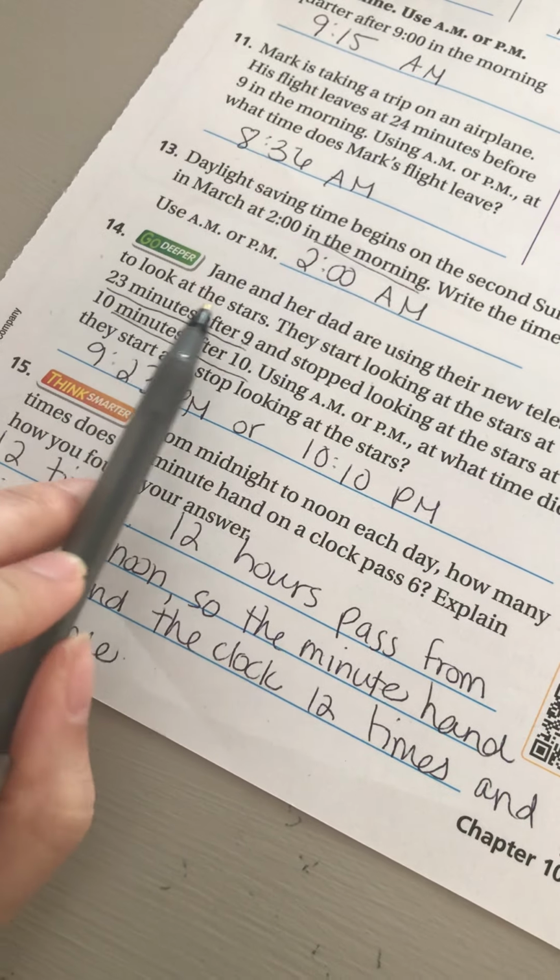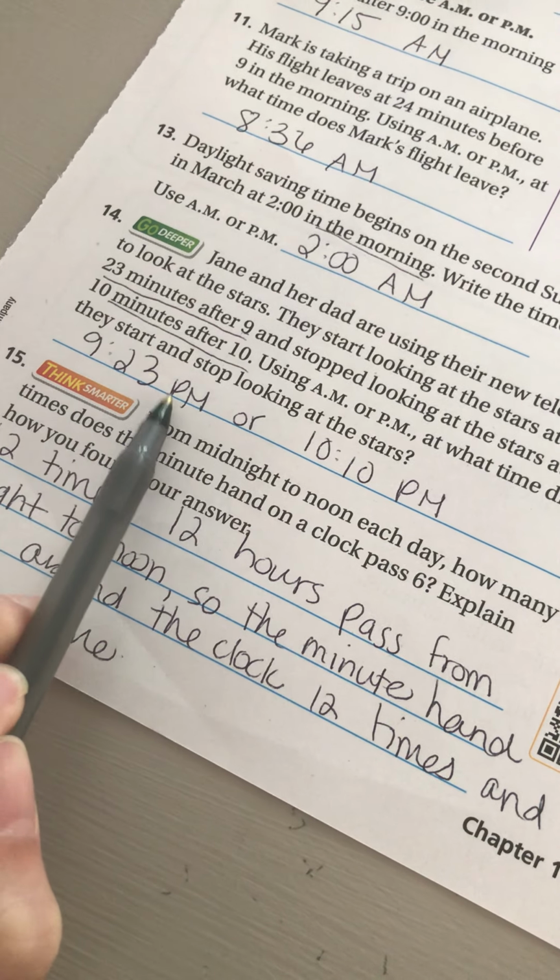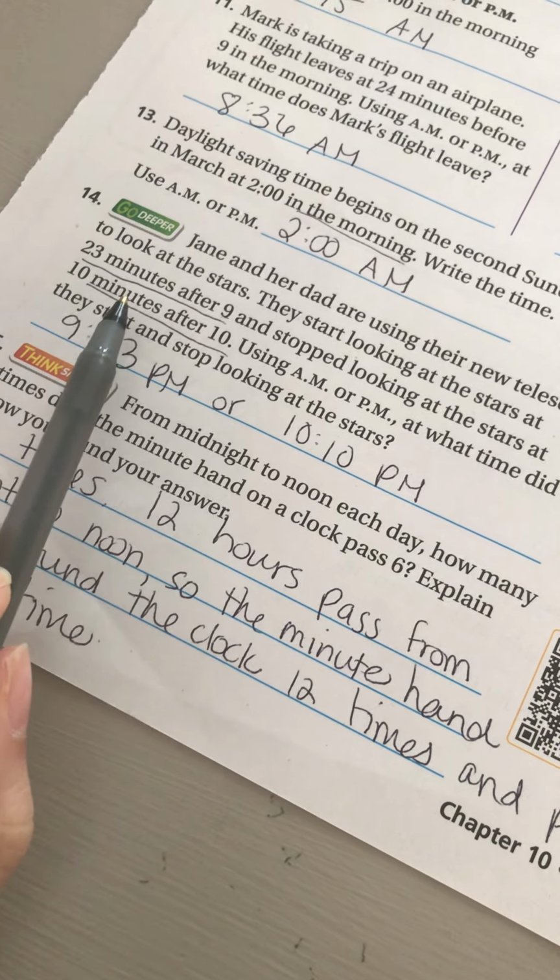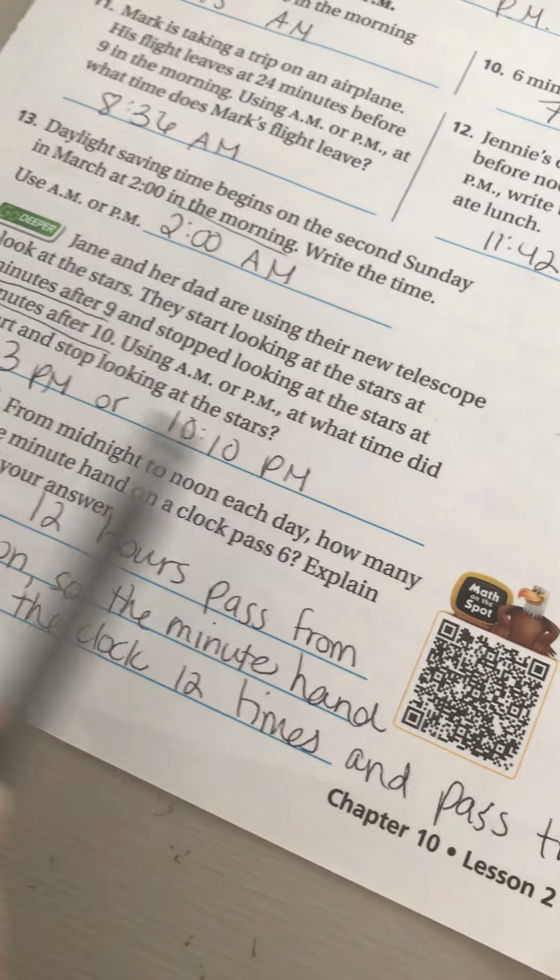Well, 23 minutes after 9 is 9:23 p.m. And 10 minutes after 10 is 10:10 p.m.